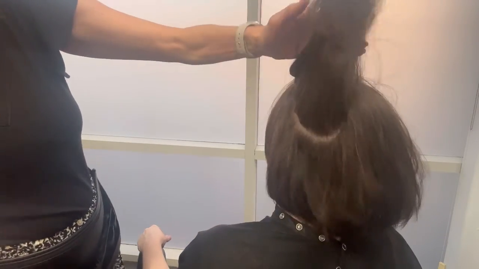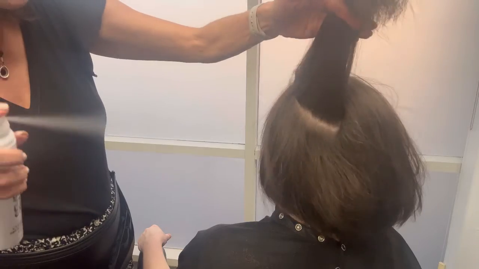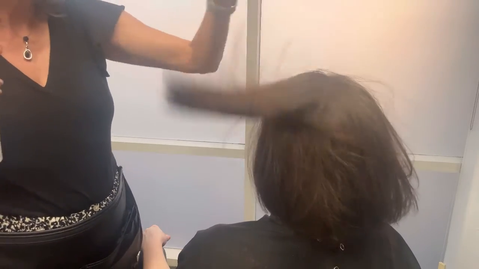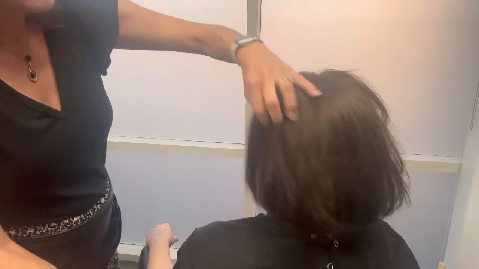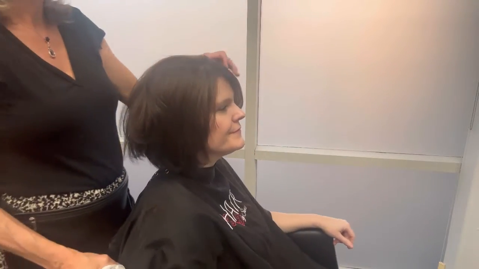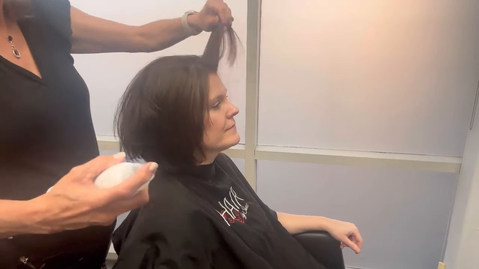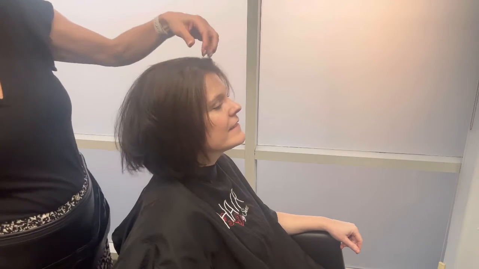Here you can see how creating those layers just creates some fun texture in the hair. I was careful not to remove her shape because she is going to be wearing it curly quite a bit as well. So I chose to keep the layering to a minimum because she is going to be wearing it both ways.